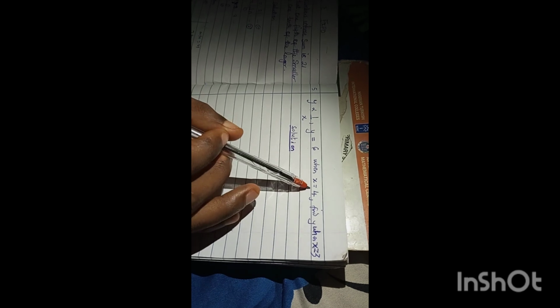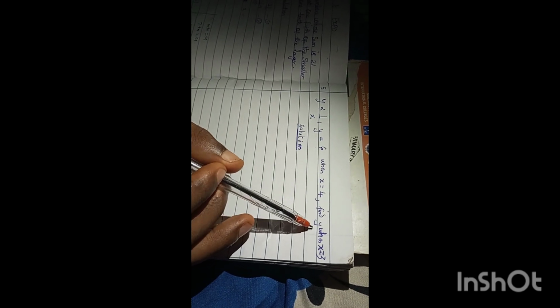All right, so the fifth question says y is inversely proportional to 1 over x, and y equals 6 when x equals 4. We have to find y when x equals 3. So very quickly, y is directly proportional to 1 over x. We need to find our k. Introduce our constant k, so y equals k all over x. Cross multiply to get our k. So k is going to be equal to y times x.